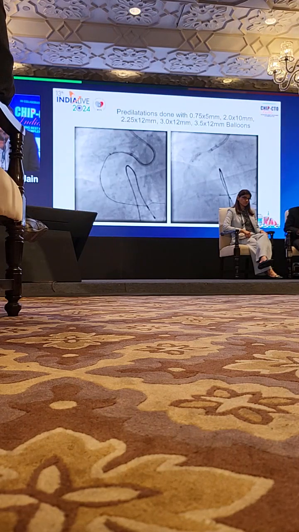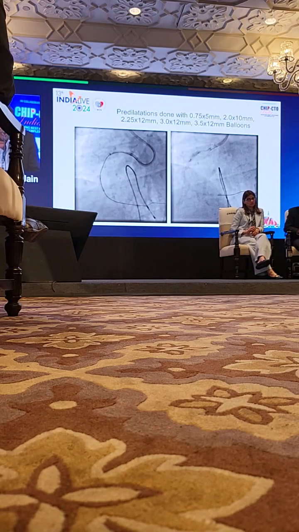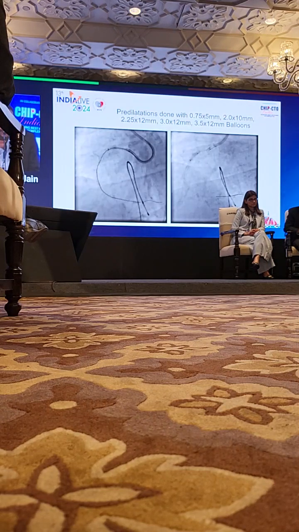The guide was not giving proper support, as you can see in the previous image, so I exchanged it with an AL1. After that I did pre-dilatation with different balloons, 0.75, 2 and 2.5.